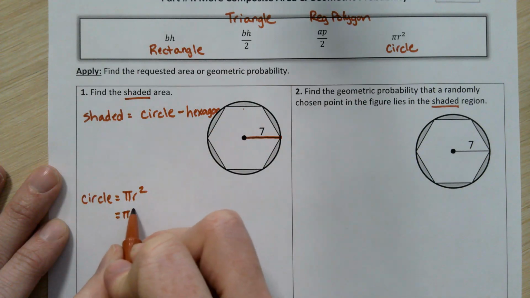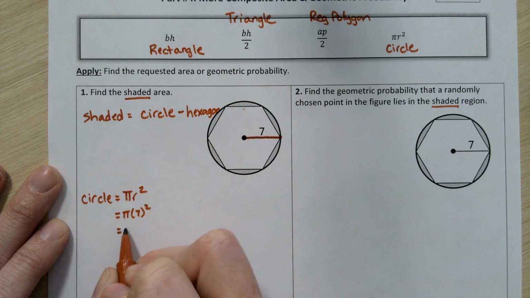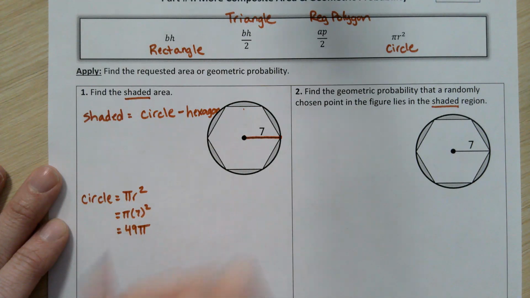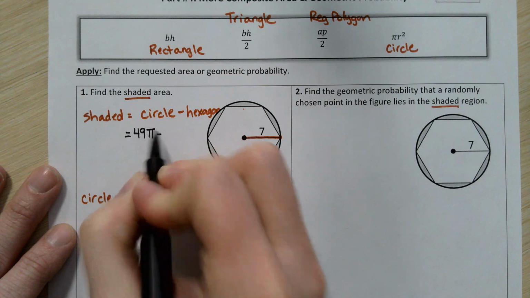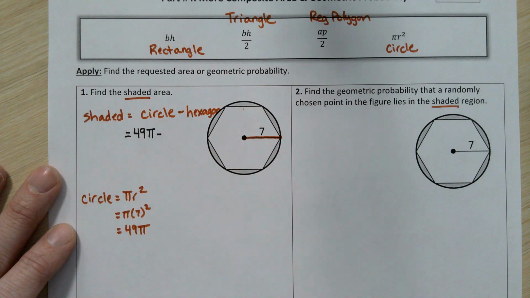So that's going to look like pi 7 squared. I'm going to keep that exact for now, which means squaring the 7, but not multiplying by the pi quite yet. So that gives me the first piece of information about my shaded area. 49 pi is the total area in that picture.